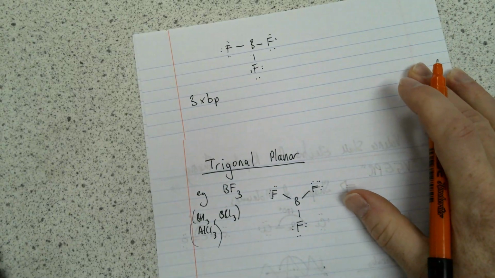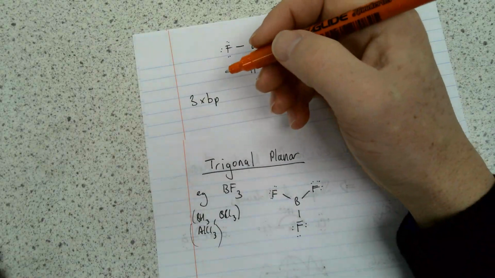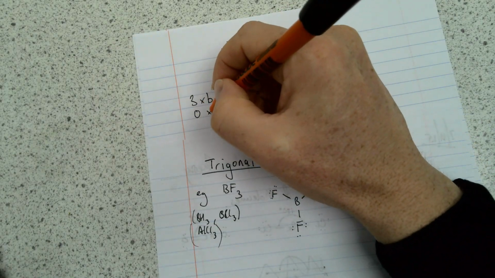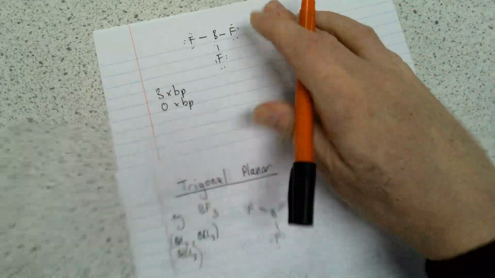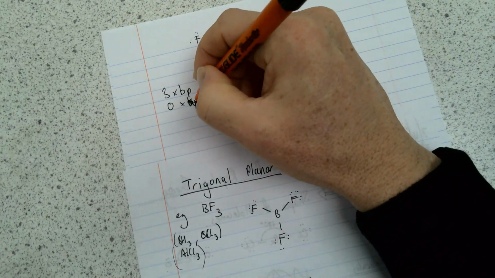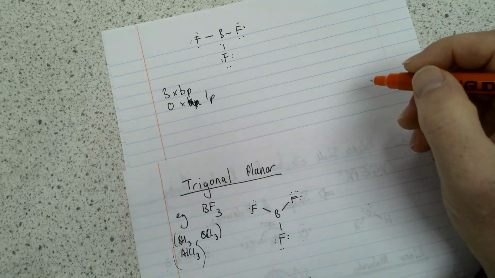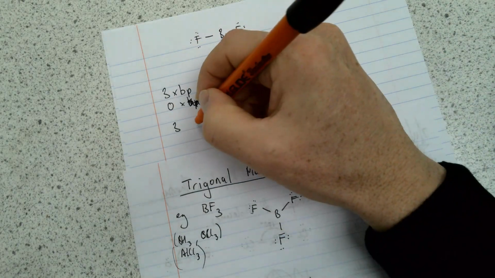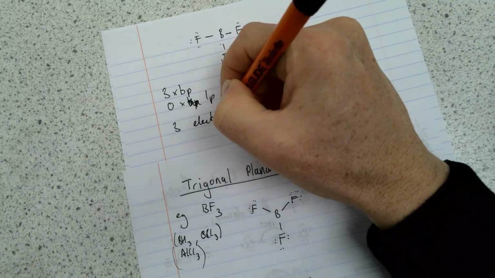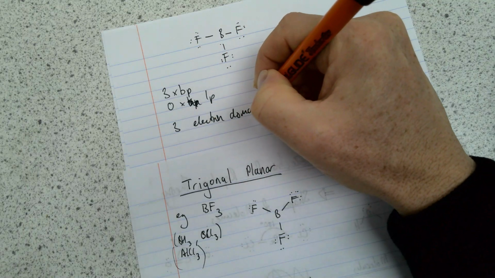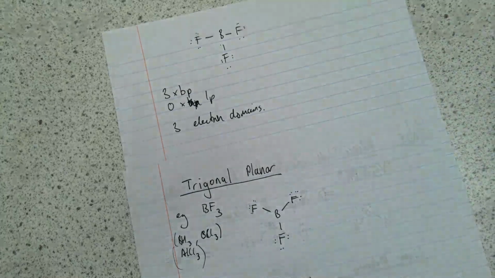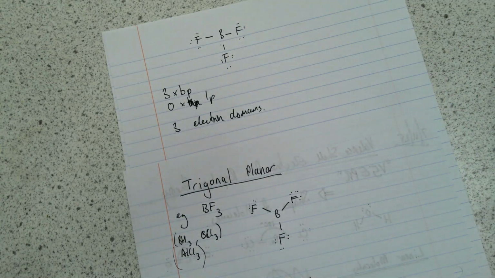Show me with fingers. Good, 0 lone pairs. So how many electron domains are there in total, please? 3 electron domains.